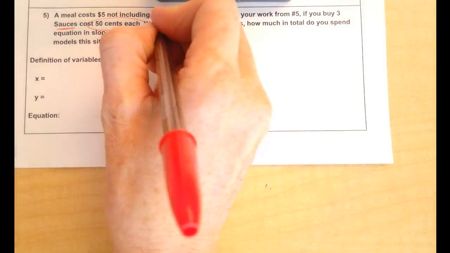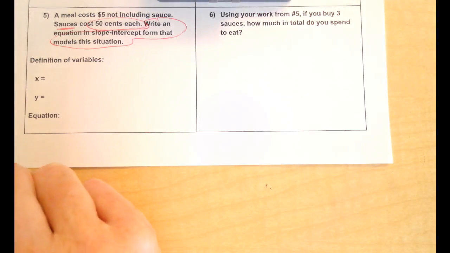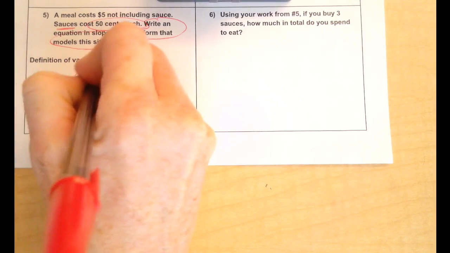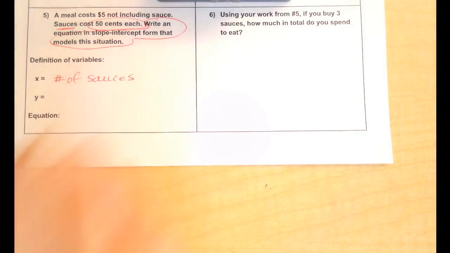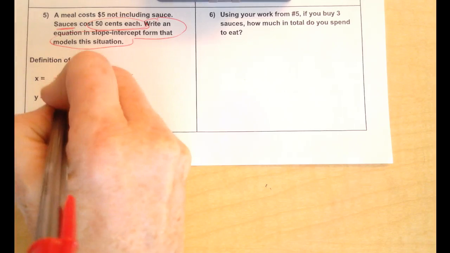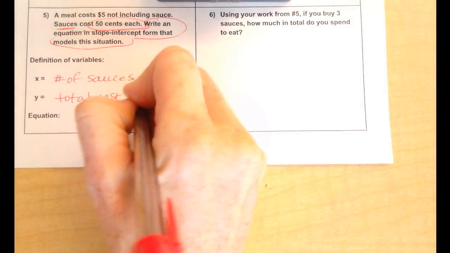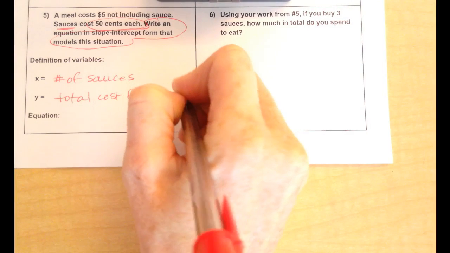All right, so again they want an equation in slope-intercept form that models the situation. X is going to be my number of sauces, because depending on how many sauces I have, that will change the cost. And then Y is going to be my total cost for the meal, including the sauces.